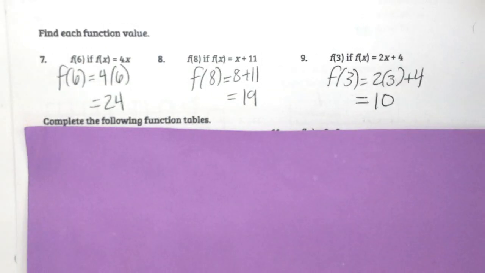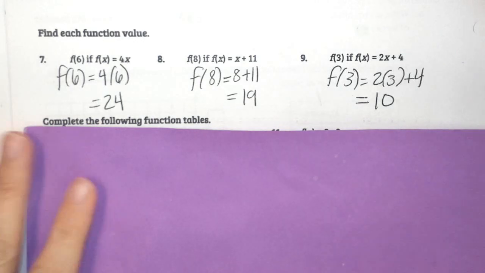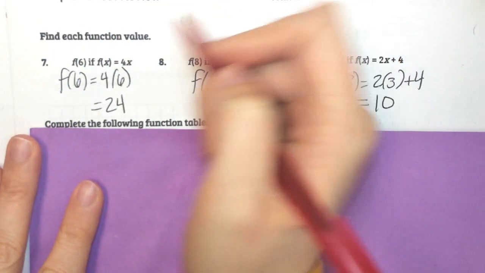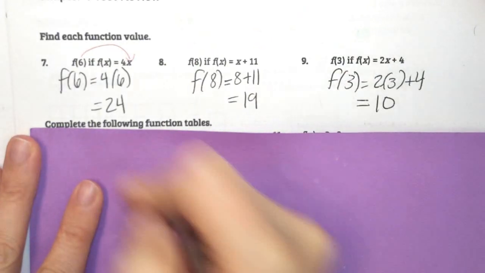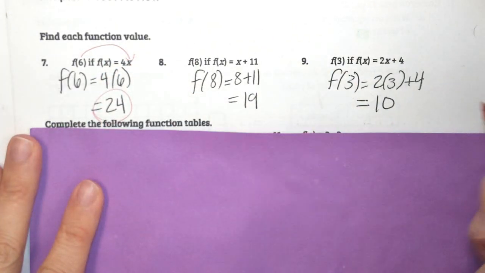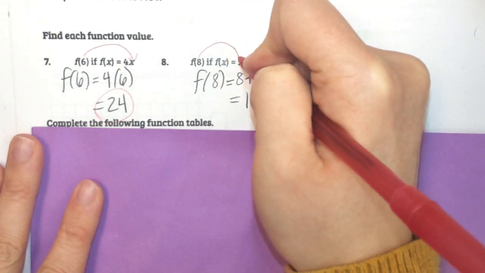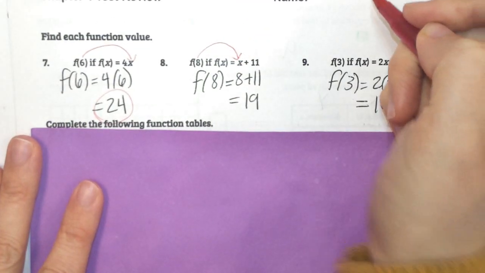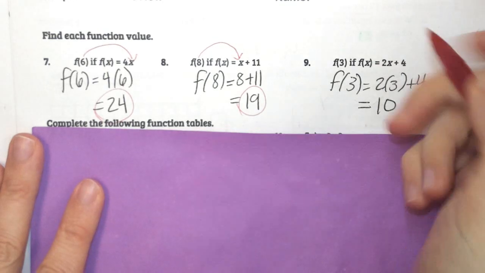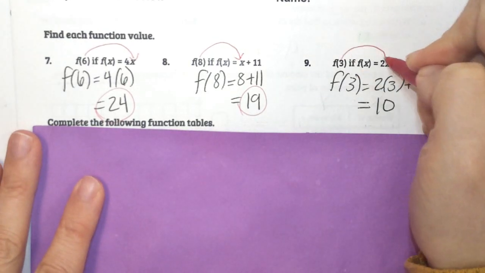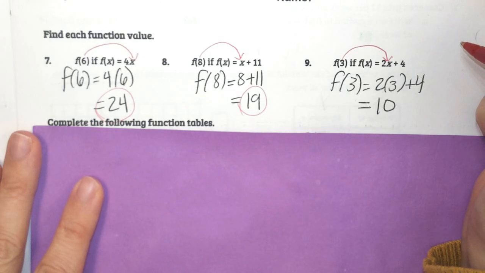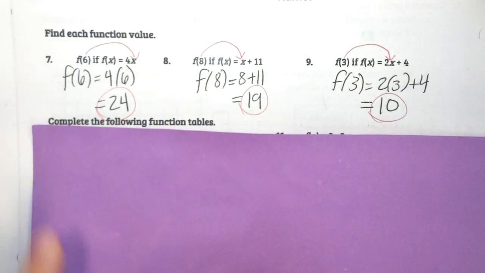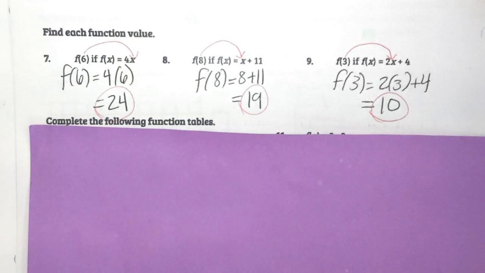You guys did really well on the function part of the quiz. It's just a matter of plugging in whatever it says. So if this says f of 6, you're plugging 6 in for x. 4 times 6 gave us 24. If it's f of 8 here, I'm plugging in 8 for x. So 8 plus 11 gave me 19. This one was f of 3, so I plugged 3 in for x. 2 times 3 plus 4 gave me 10. Any questions there?